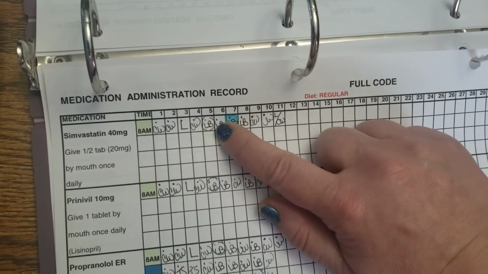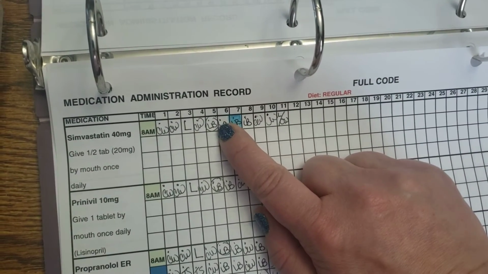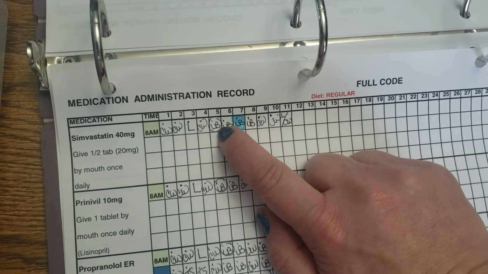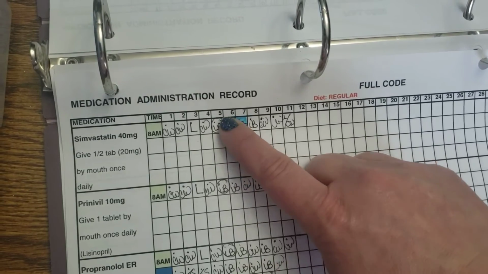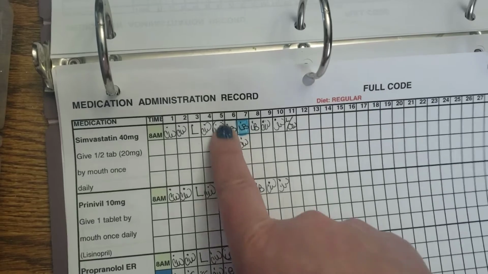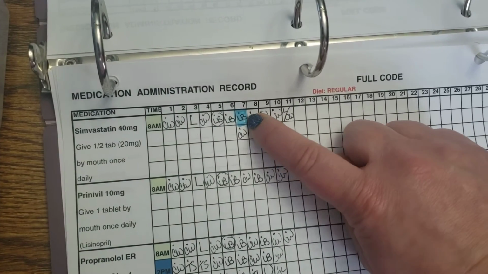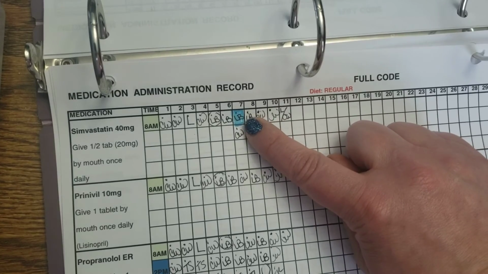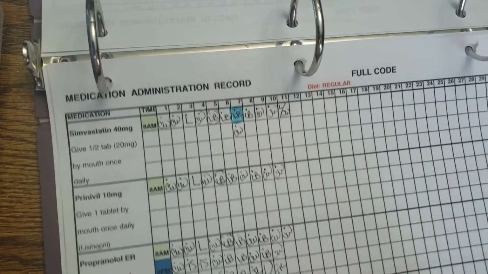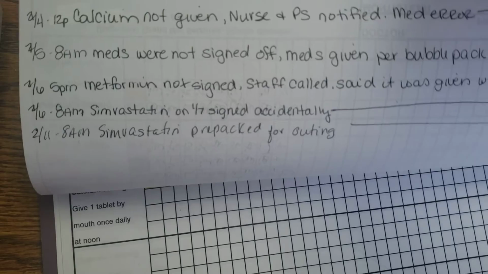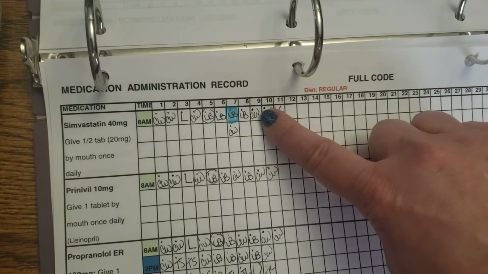So, if there is a circle here, this indicates that it was not signed off when double checks were completed. Staff came in within the 24 hours and initialed them off. Blue highlighter is our way to indicate an error. So if you make a mistake and you accidentally sign off something, use the blue highlighter and then a note on the back as well. Okay?